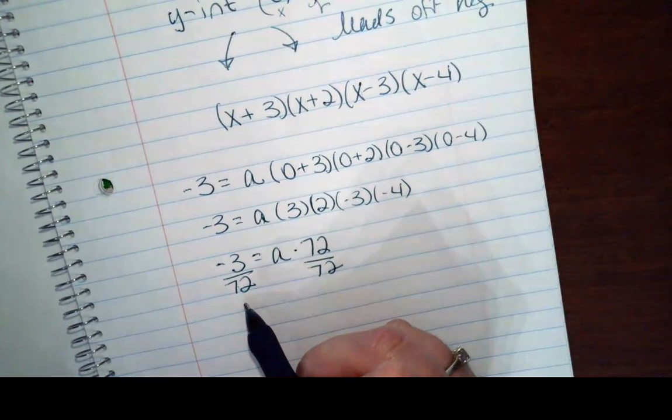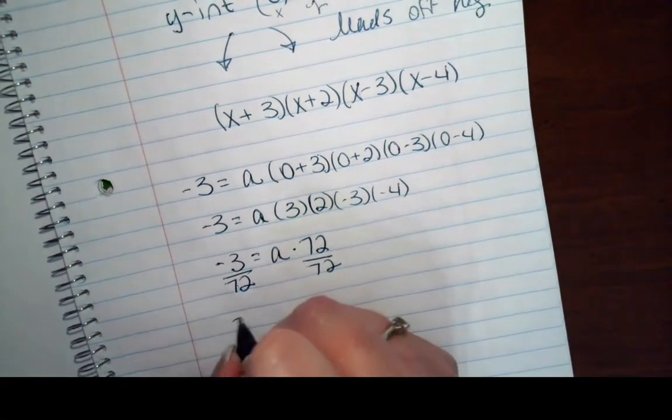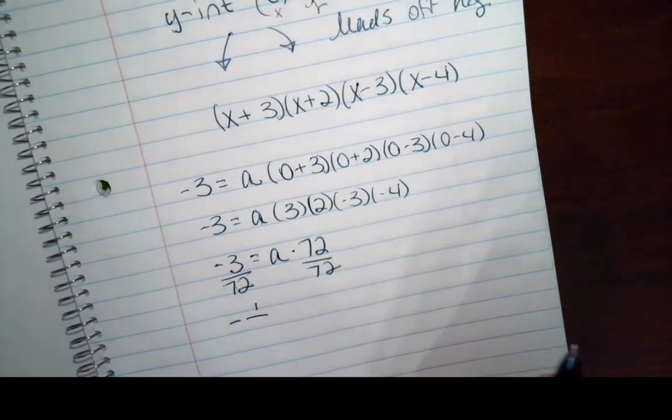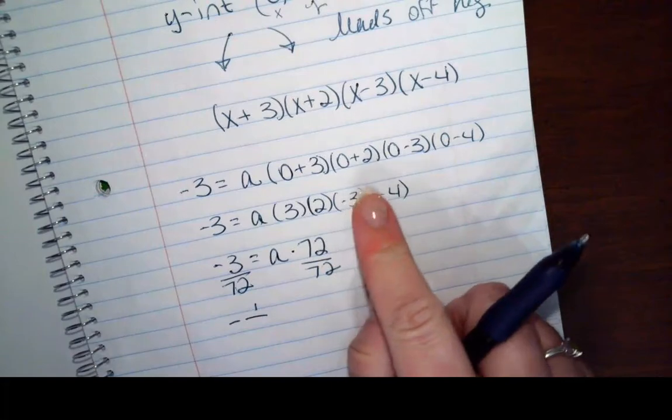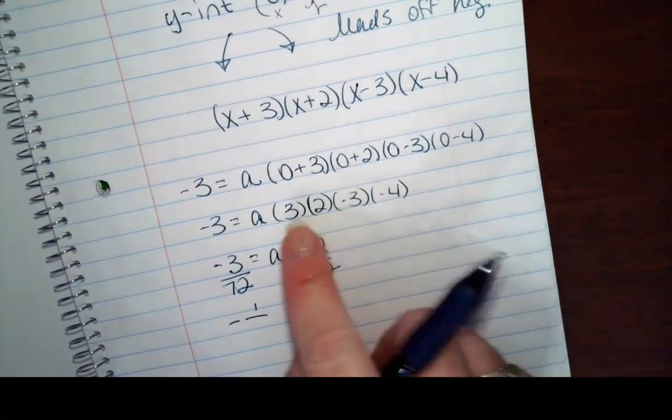And that's going to reduce by 3. Okay, so I'm going to end up with a negative 1 over, I don't know what that is. Hang on, kill that off. I get 6 times 4 is 24.